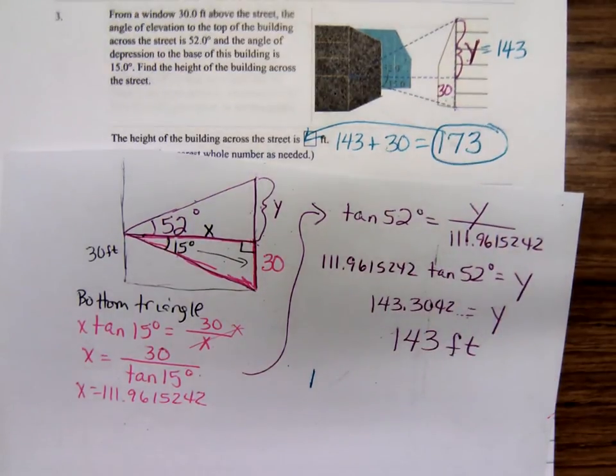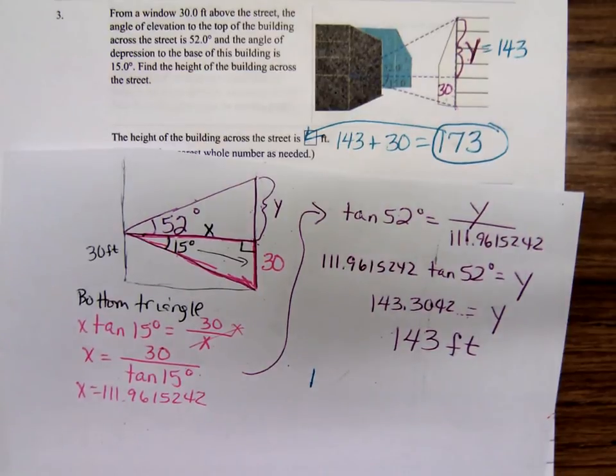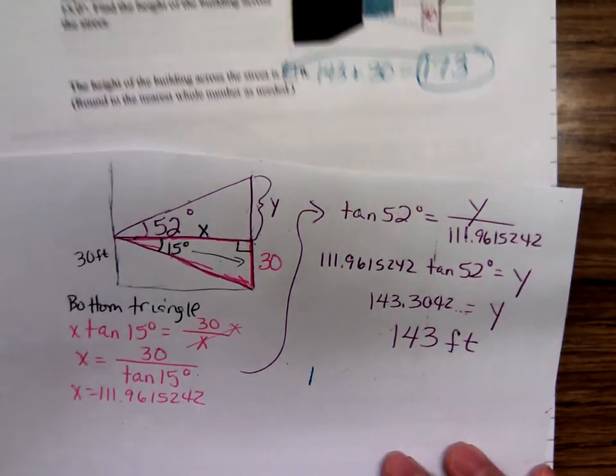Okay. Just working some examples on applications of right triangles. Let me find another one for us to do.